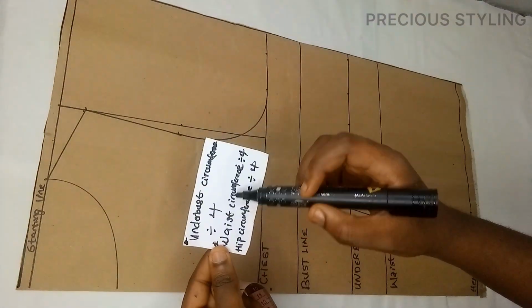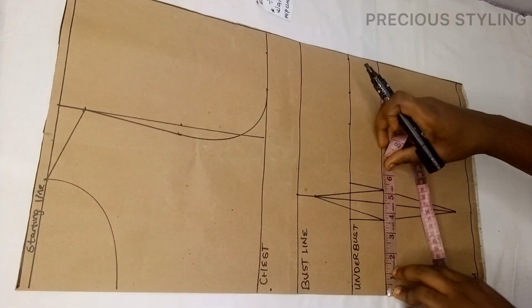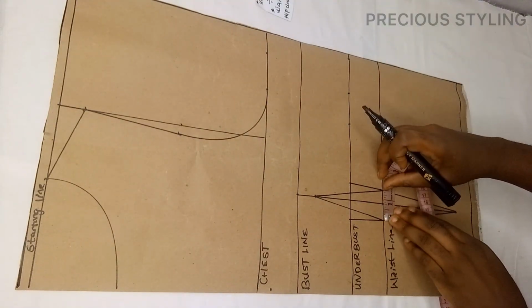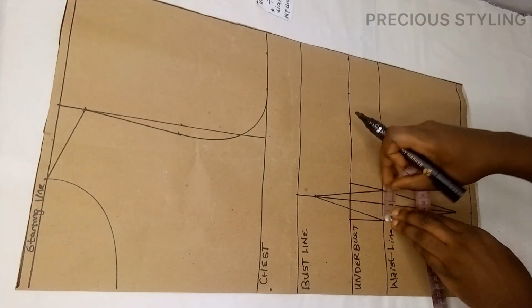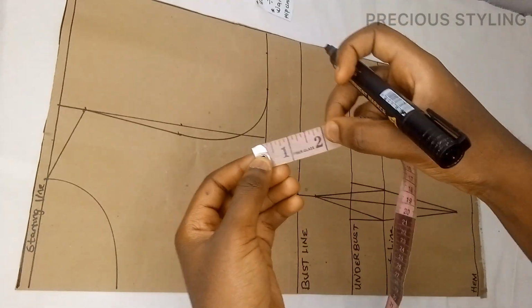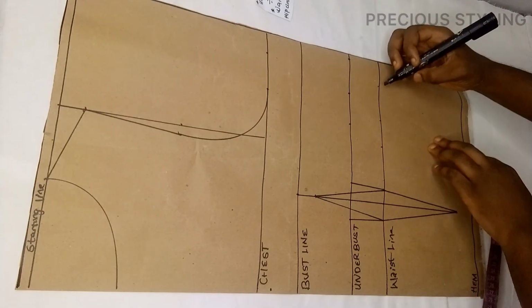Next up is my waist dart. So I'm going to be taking my waist circumference divided by 4, and I will input the value on the waistline. I will measure the dart I took, and I'm going to replace that dart at the waistline, and I'm also going to be adding 2 inches allowance as well.